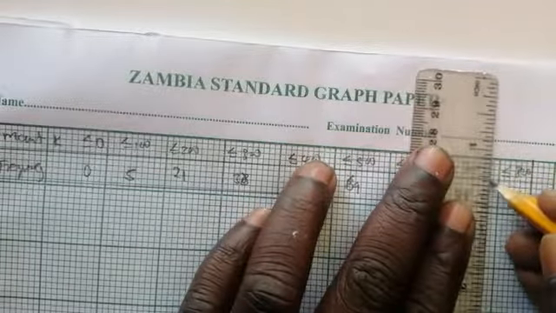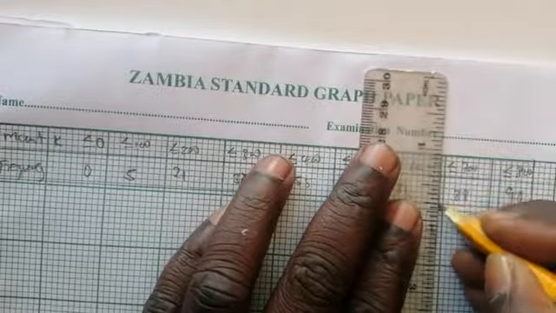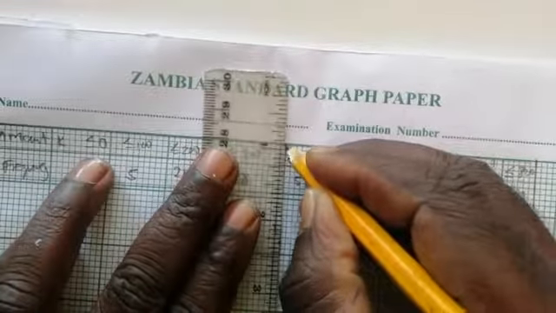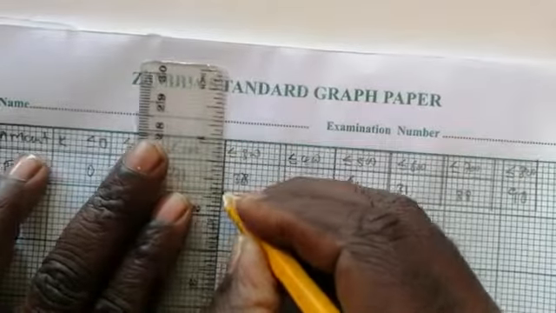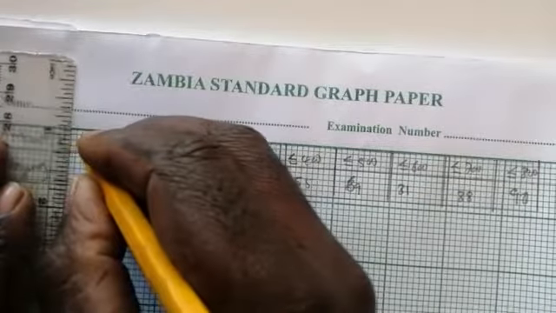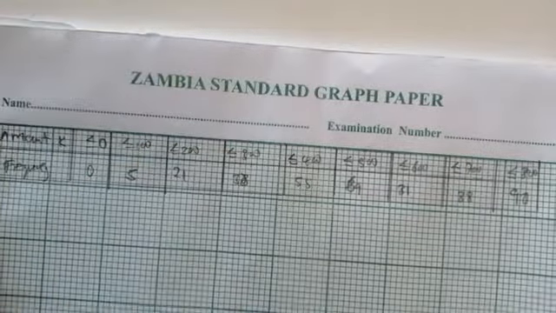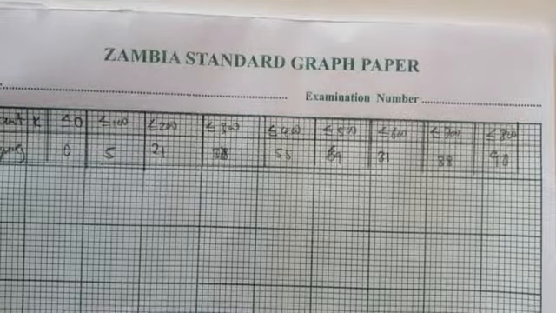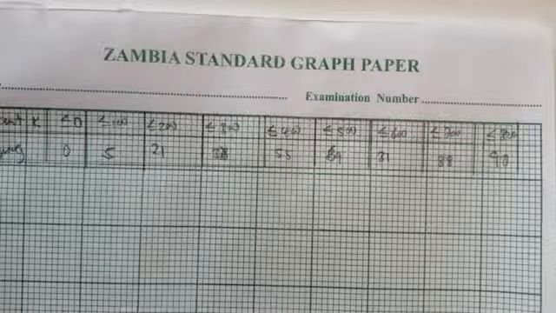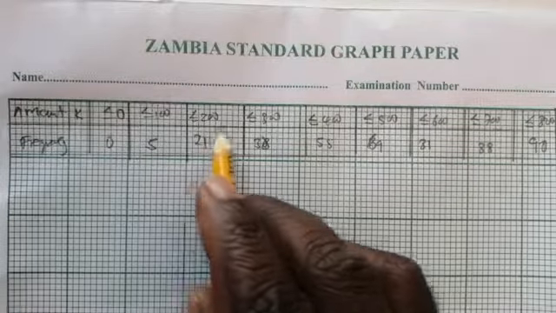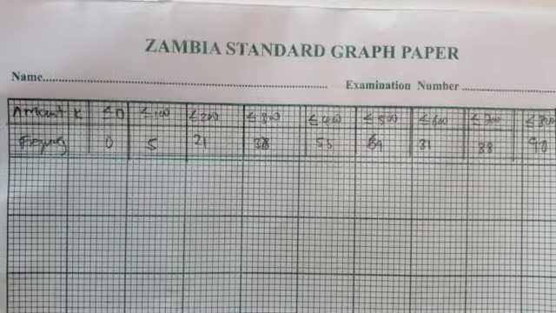So you can cut them, you separate them like this, okay. So these are the coordinates that you'll be using to plot your graph. So this is my table. Then 2 centimeters to represent 100 units in x. As you can see, my x values are here. You have seen they are in hundreds. That's why they have used 100.